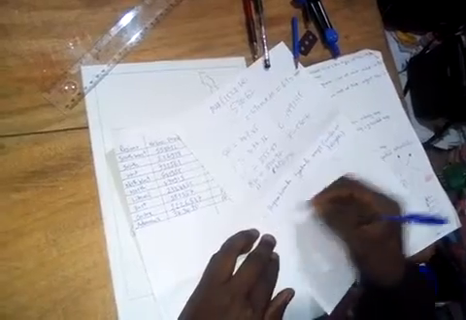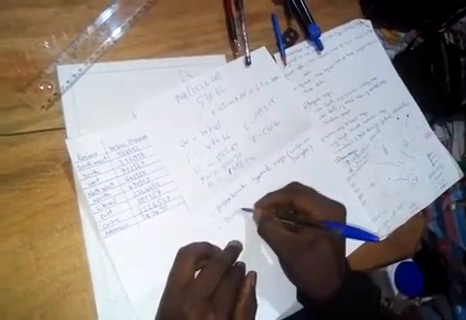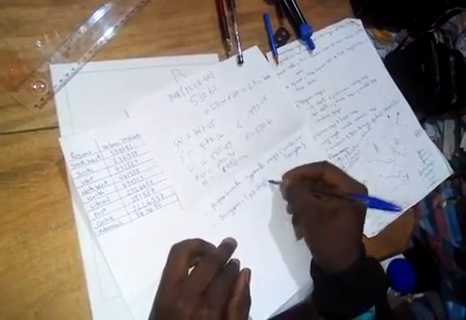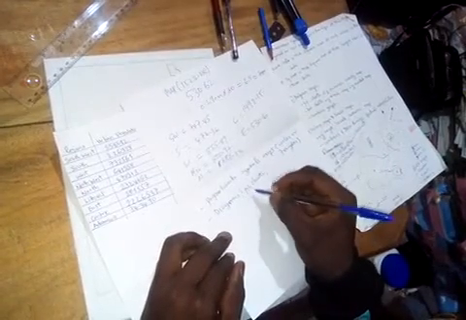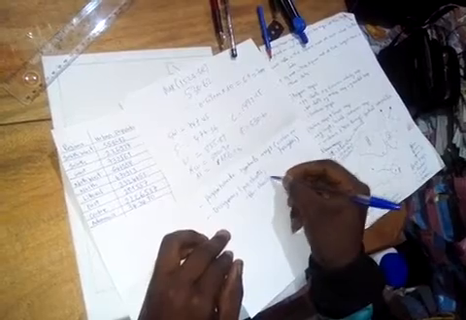You have diagram maps, in bracket pie charts, or what you call sector diagram. You have equally bar charts.